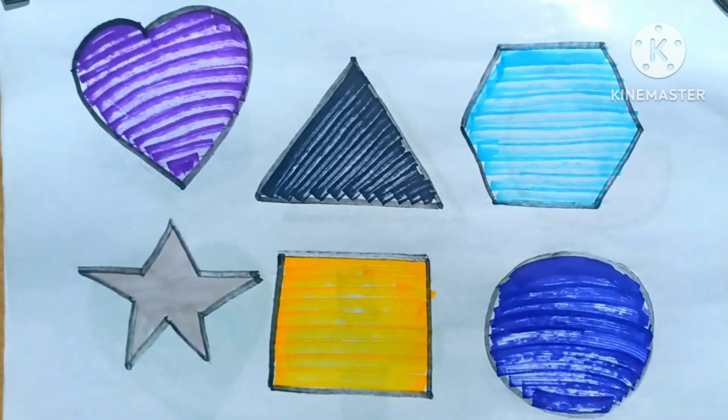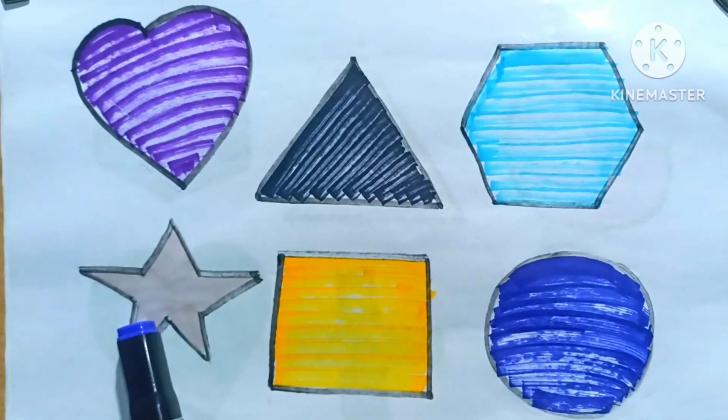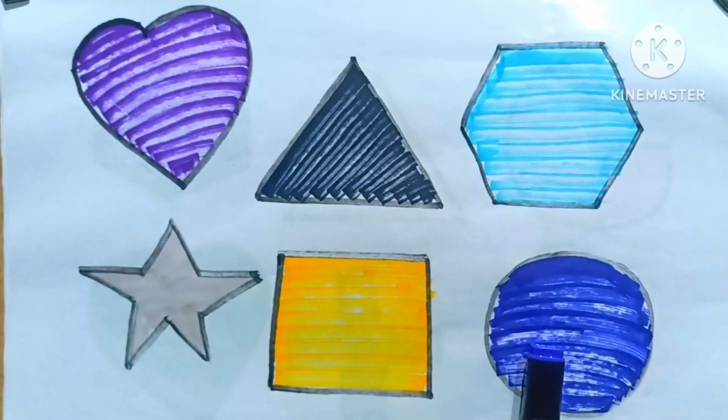Ultramarine color. Let's learn the shapes. Heart, triangle, hexagon, star, square, circle.